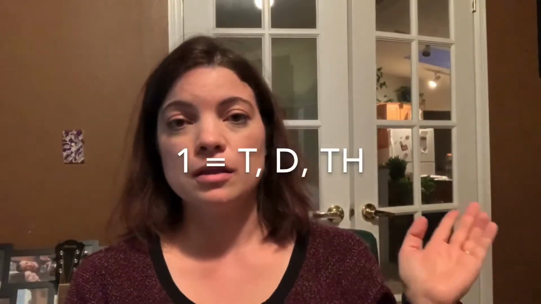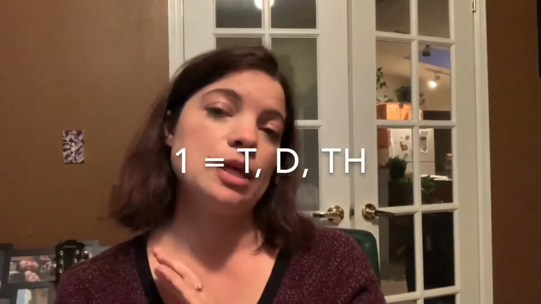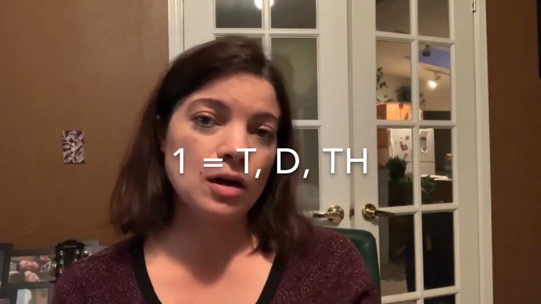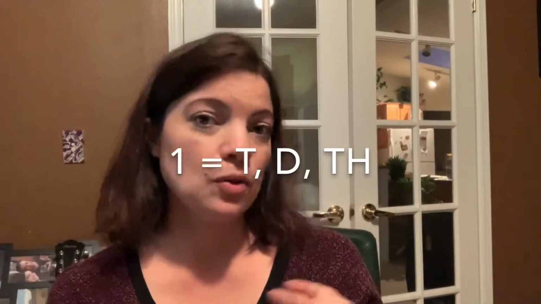I'll go into this more later, but right now I'll give a really simple example. The number 1 can be represented with the consonant T or D or TH. So T, D, and TH all have similar motions with the tongue. Although most of mine I just used T and D, and I didn't use TH.